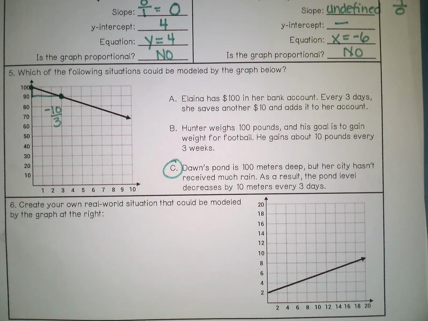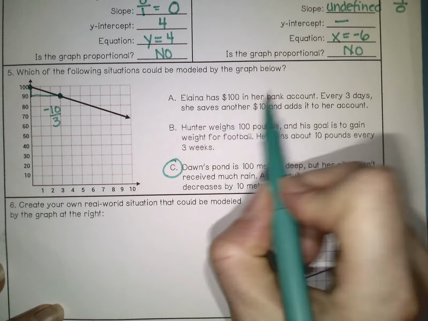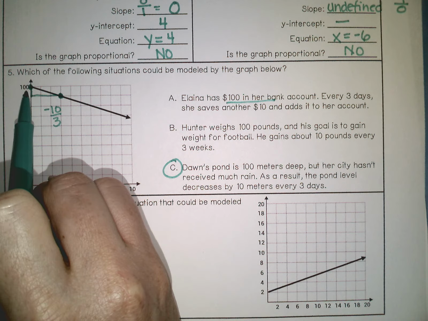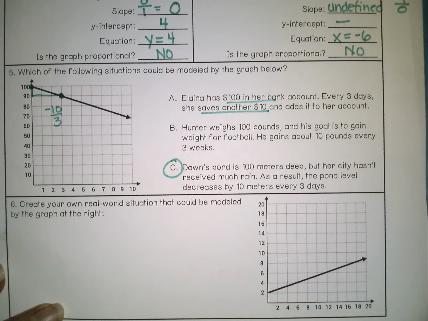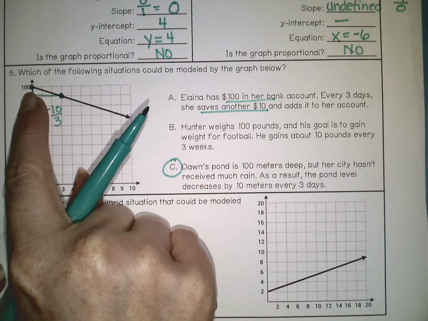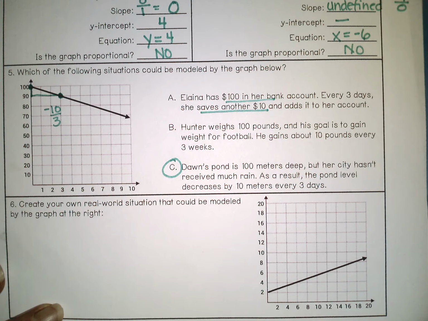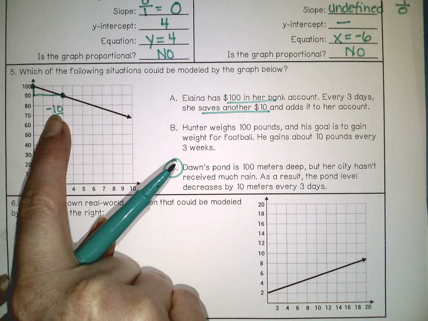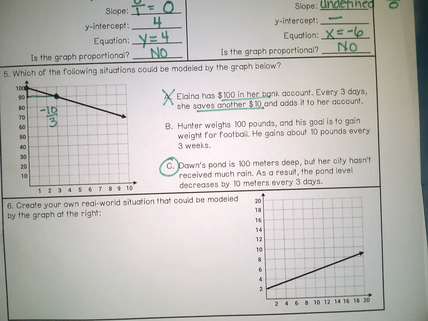I'm hoping you're answering letter C. Let's talk about why A and B don't make sense. Elena has $100 in her bank account, so this meets the criteria that it starts at 100. That's good. Every 3 days, she saves another $10. So if she's saving another $10 and she starts at 100, your line would be going up 10 every 3 days. But instead, our line's going downhill. Remember, we talked about our slope being negative? So that one would not make sense.